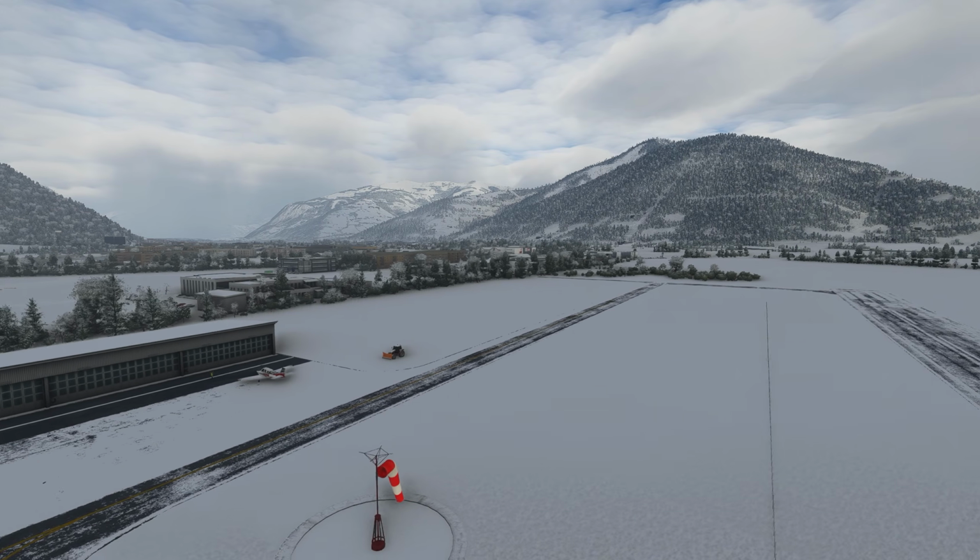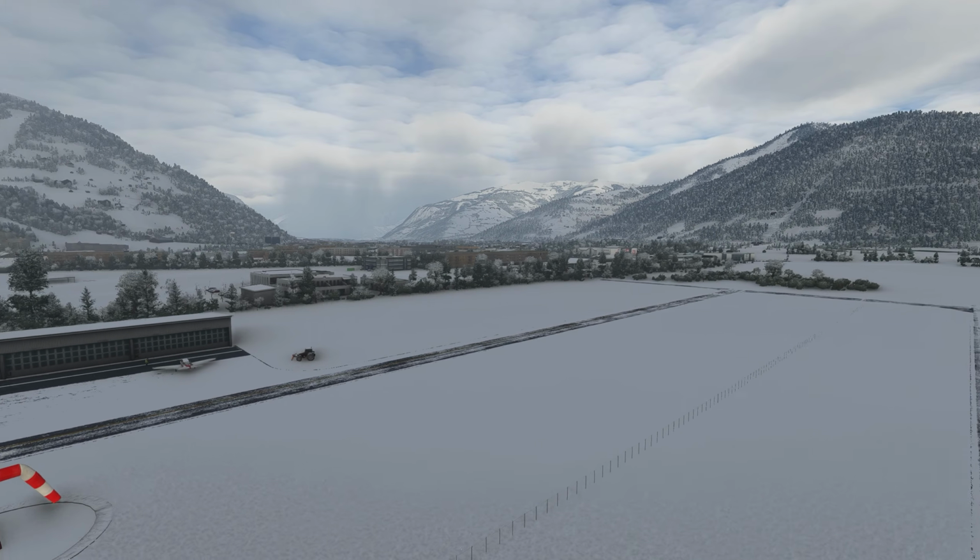Definitely going to be doing some flights around this area from this airport.